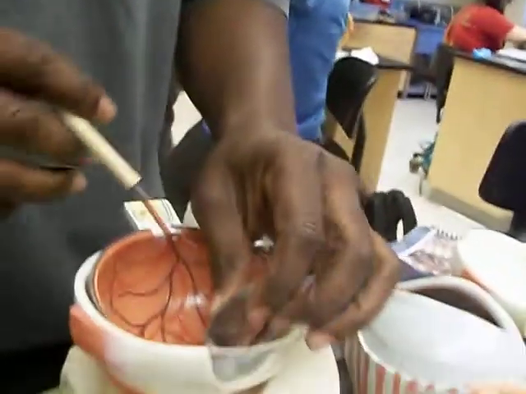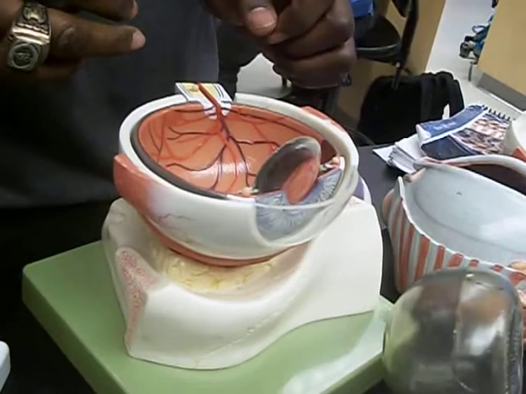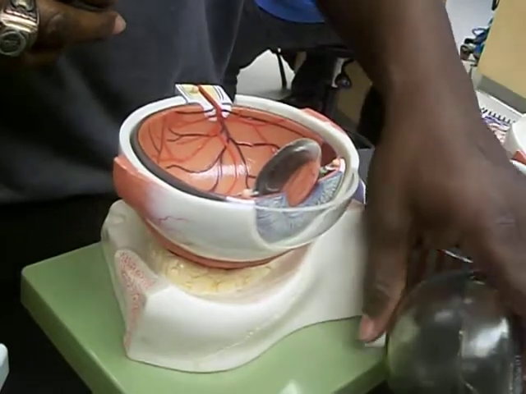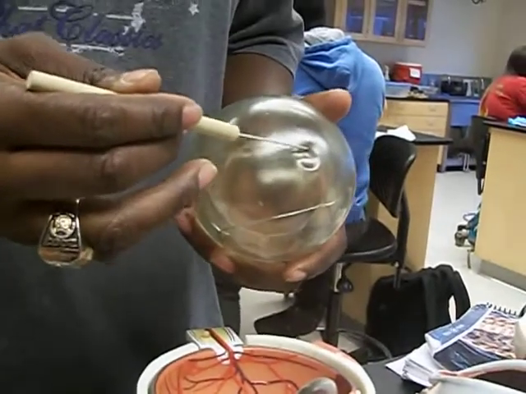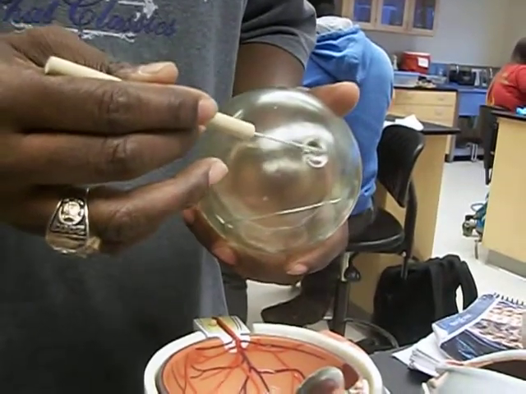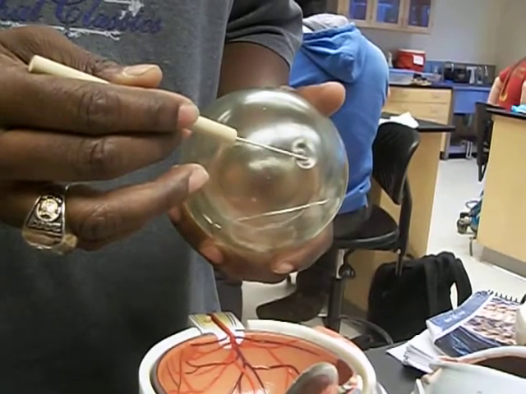The lens is what sits in between the iris and the rest of the eye. And the fovea centralis is the indentation on the back of the eye.